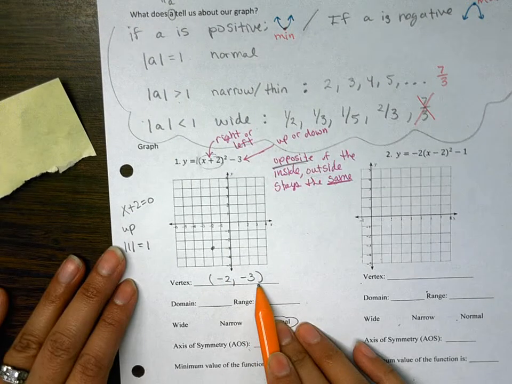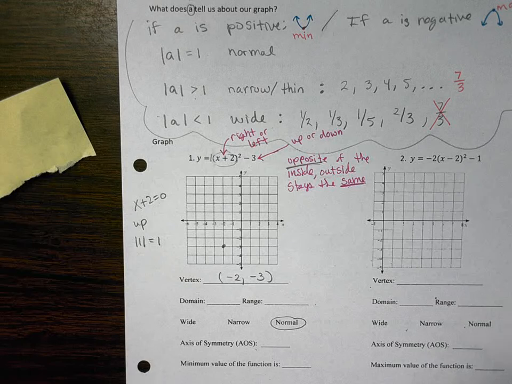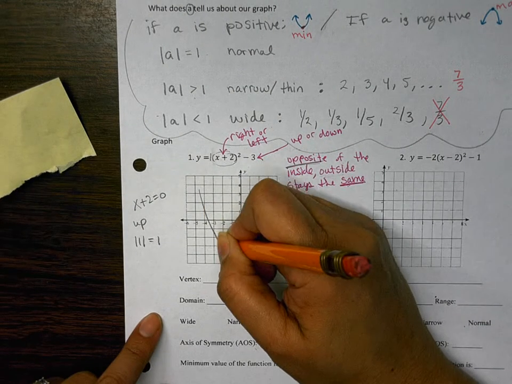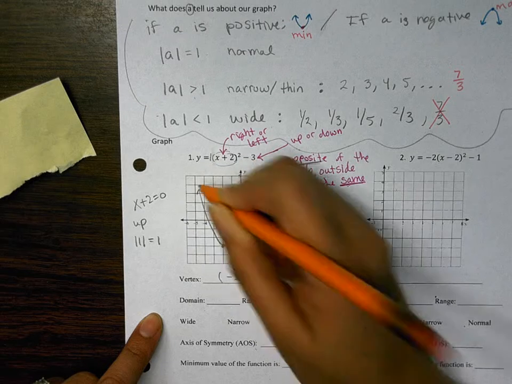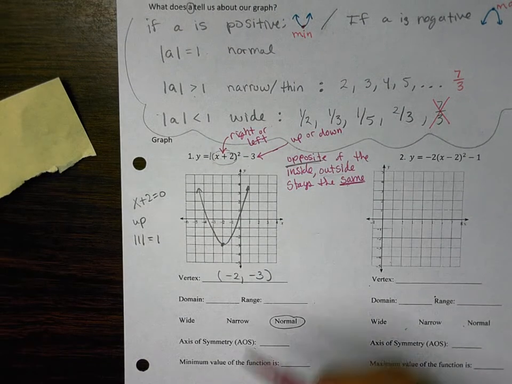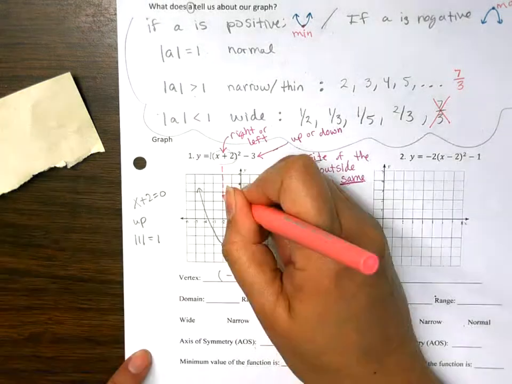-2, -3. Left 2, down 3. It's opening up and normal. Here's what we're going to do for now. We're not going to make a T-chart, and we're not going to worry about intercepts. As long as you're opening it up and normal, whatever your normal is, make sure everything else is wider or thinner if it needs to be. And I'm going to draw in my axis of symmetry. We did talk about that last week as well.